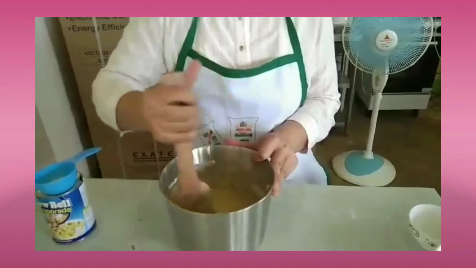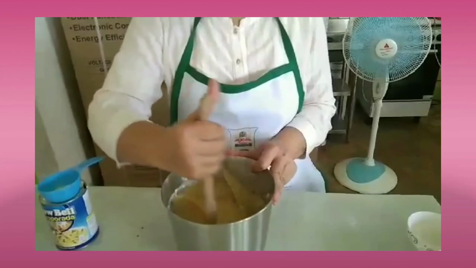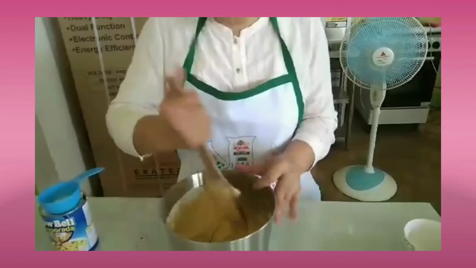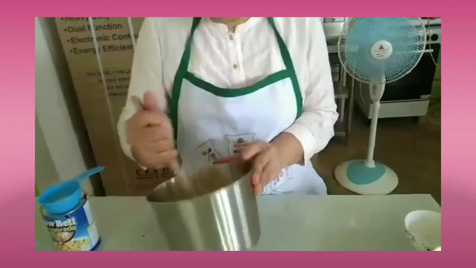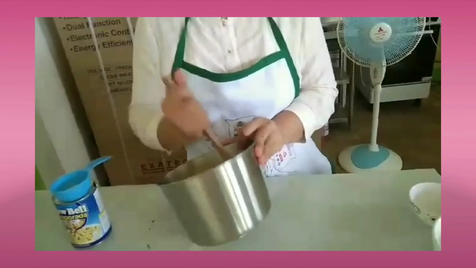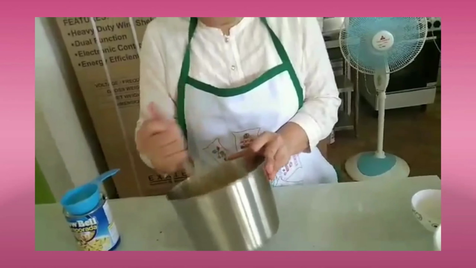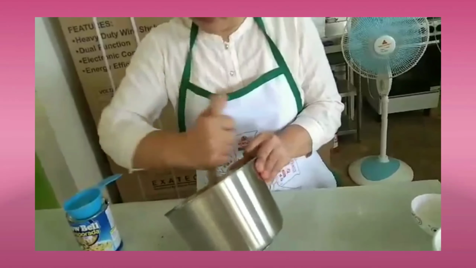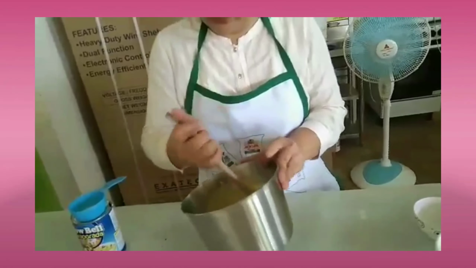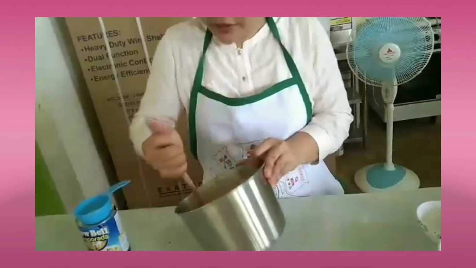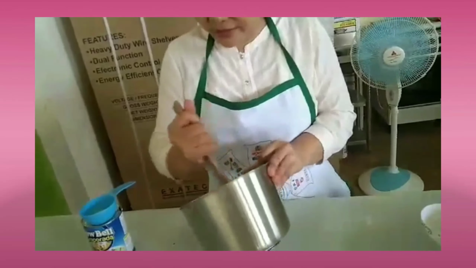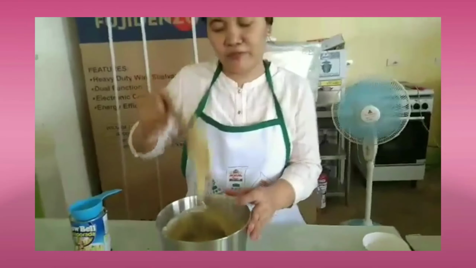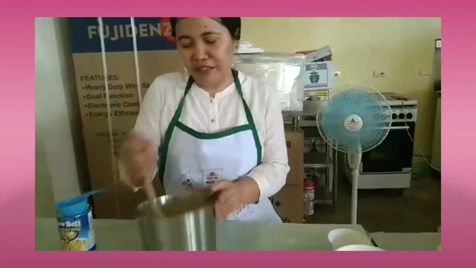Kailangan masisif natin siya para yung mga unwanted na particles, medyo buo-buo pa siya, pwede with the help of spoon, pwede natin ma-powderize. So, i-try natin kung pwede na. Okay, so, dapat ganito, parang dough siya.